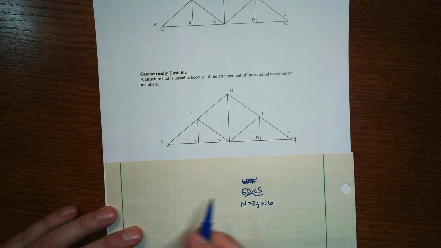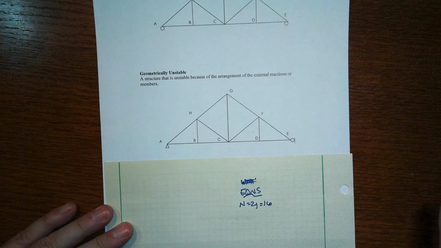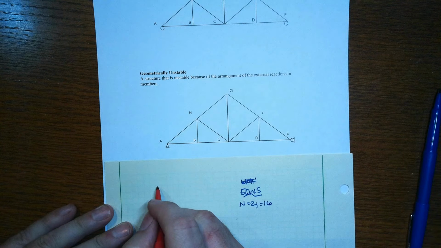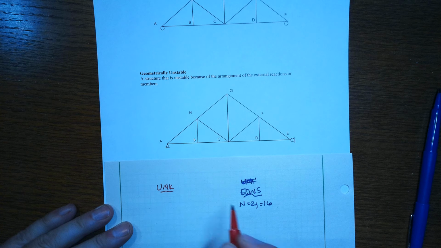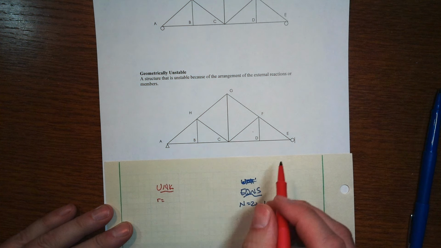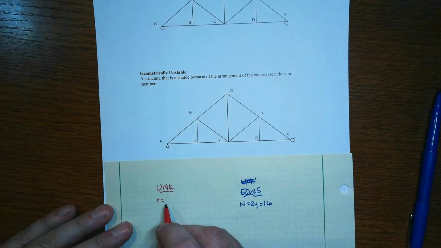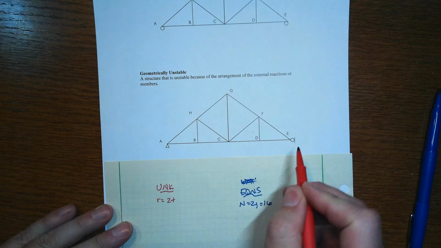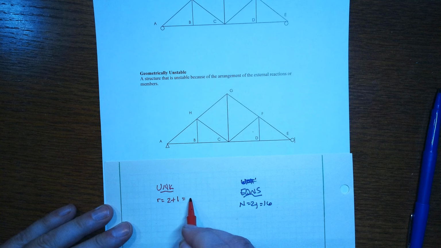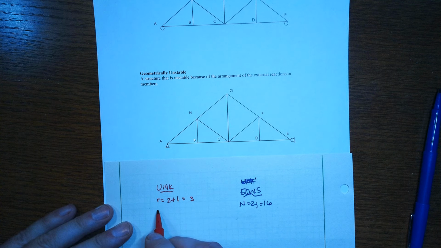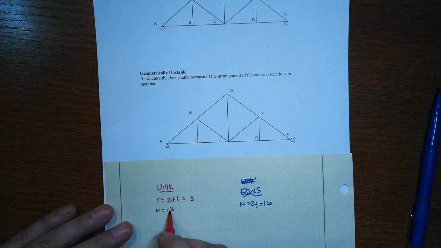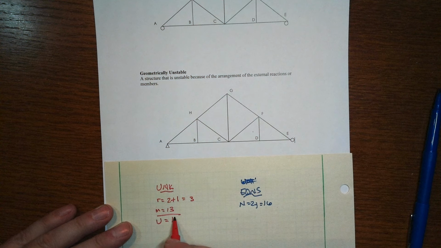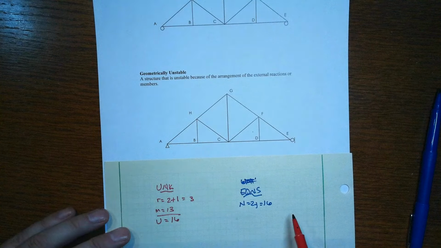Now, if you look at our unknown forces, our R, notice we have a pin there, so we're back to 2 there, plus the roller, which is now on a vertical plane. So that's what's different here. But mathematically, that equals 3. M is equal to 13. Our total number of unknowns is 16. 16 equals 16. It should be statically determinate.